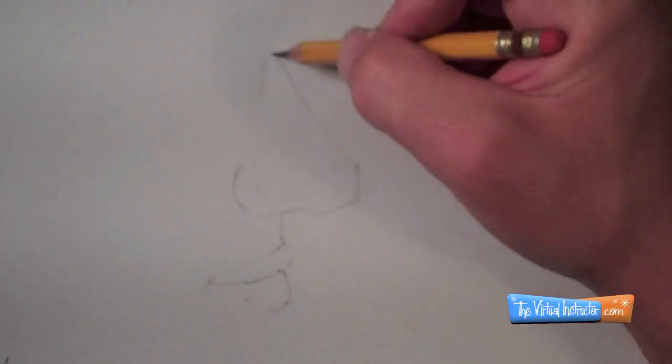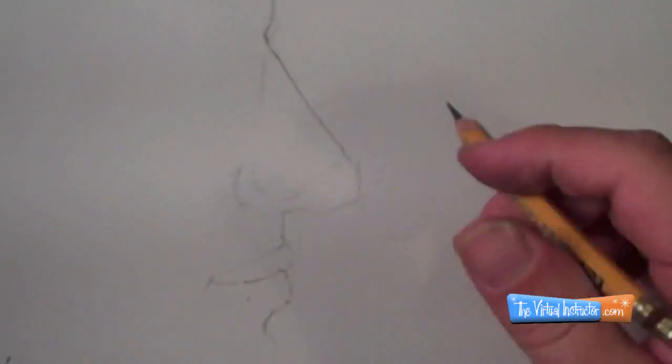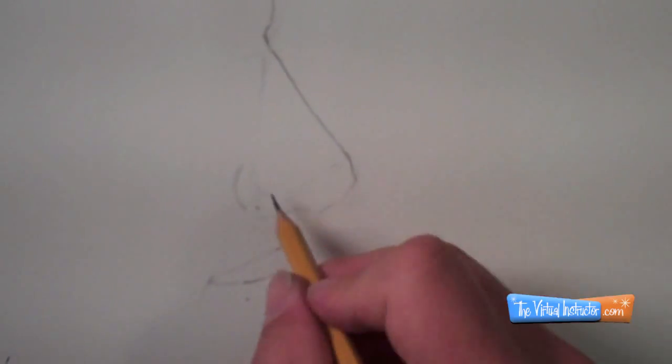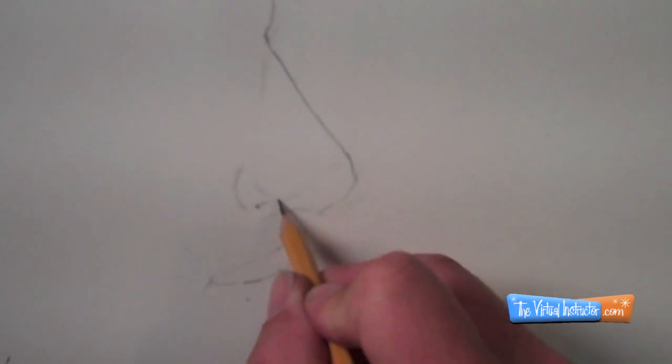Now I'm going to give a little indication of the lips underneath and maybe a little indication of the eye area as well, just so that we can understand where the nose fits on our face. So right now I'm just concentrating on the outlines. I'm drawing kind of light, drawing with an HB pencil.